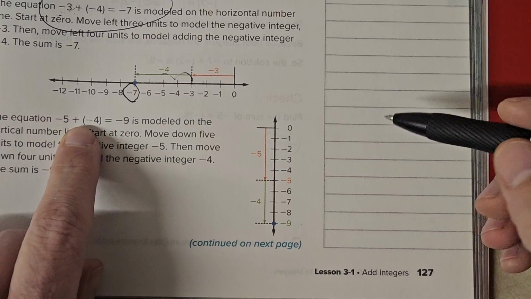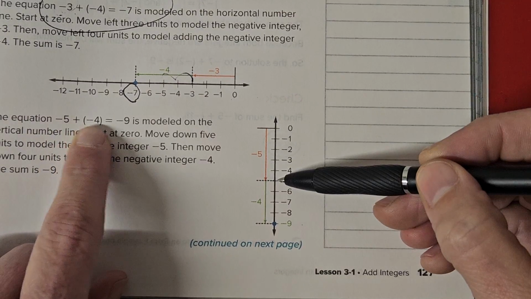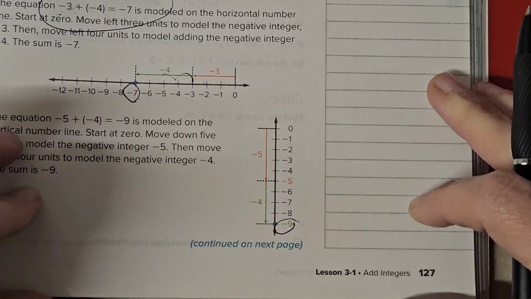And the same is true if you have a vertical number line. So -5 plus -4, start at 0, go to the first number, -5, and then -4. Whoop, and you'd end up at -9.